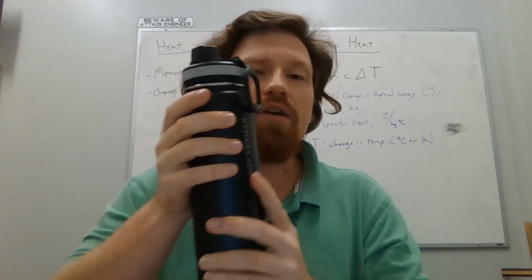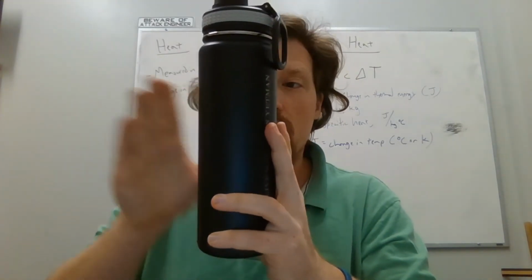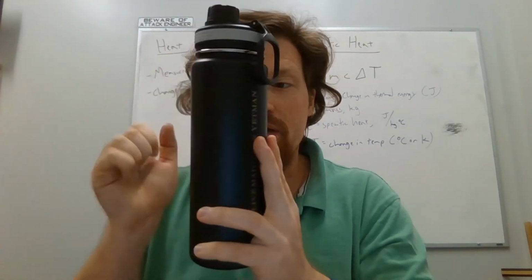So again, energy is always going to flow from hot to cold. This thermos is colder than I am. It's metal. It's filled with cold water. So when I touch it, thermal energy will exit me and enter it. And that's going to cause the temperature of me and the temperature of the thermos to change.